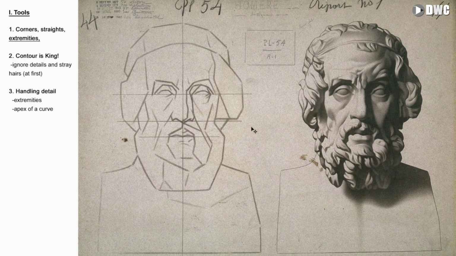And the reason why I keep driving this point home is that corners, straights, the extremities, and simplified geometry is what's going to give us the silhouette, also known as the contour, the outer shape, the general mass.